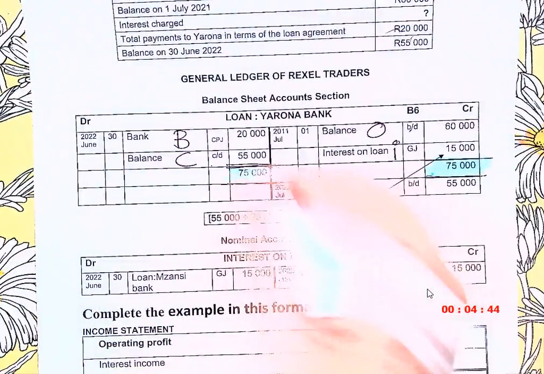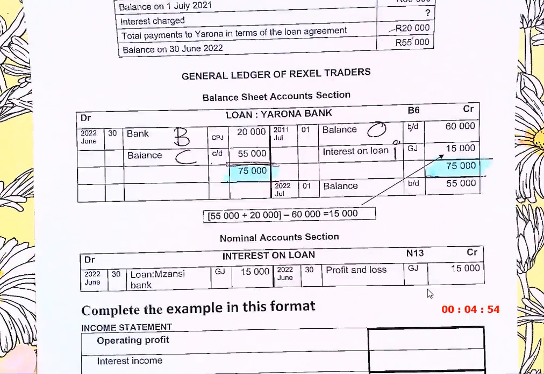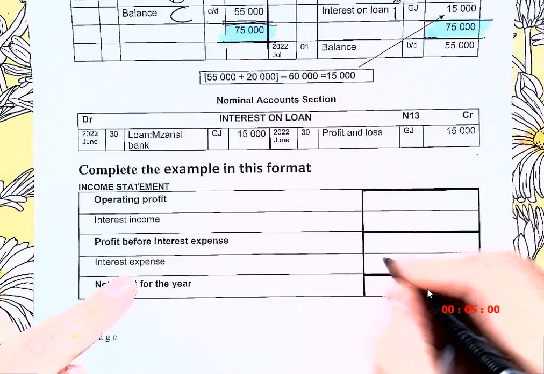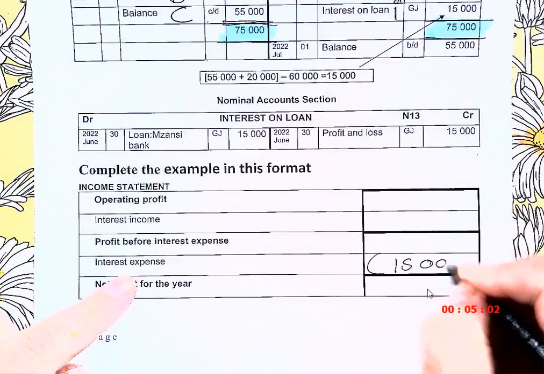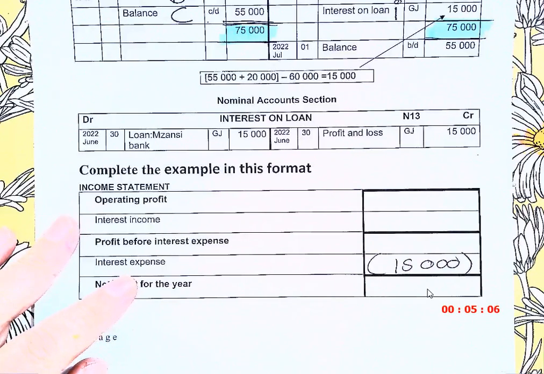In other words, if there's something short on the side, I can balance it. Okay, you guys with me? Okay. Now, can you see my interest expense here is going to be 15,000. Okay, doesn't matter that it's capitalized.